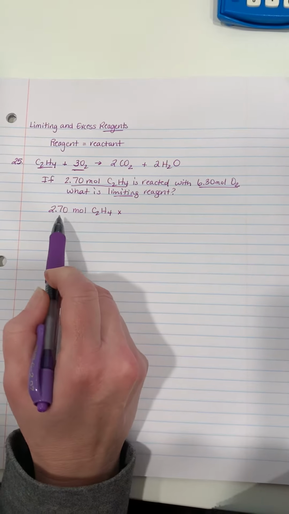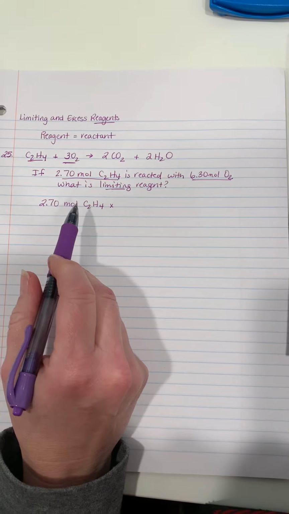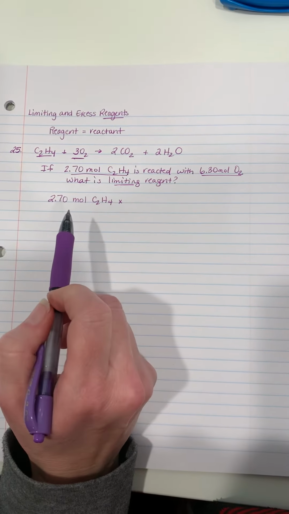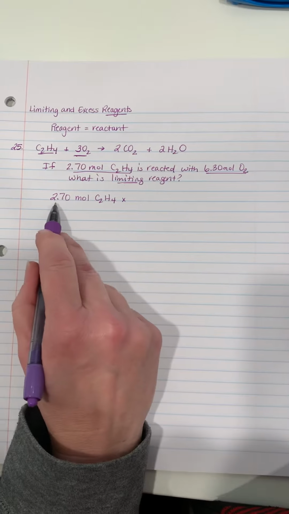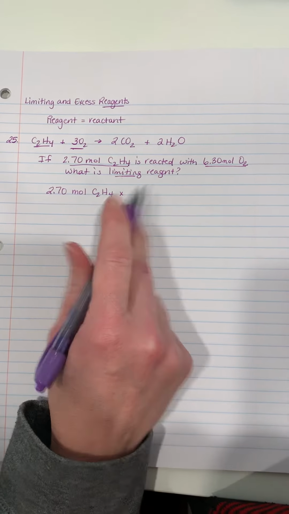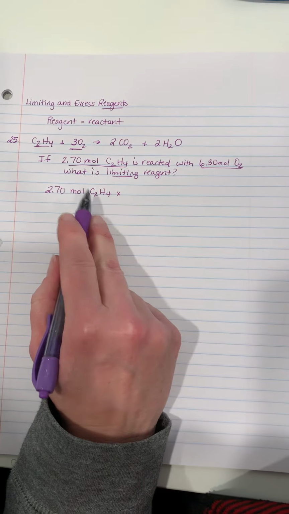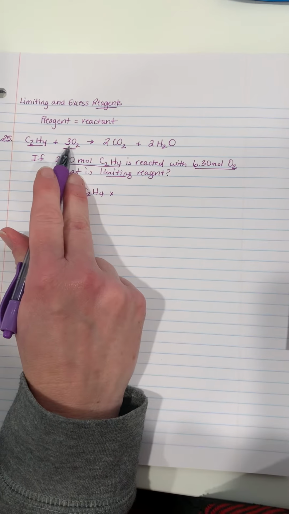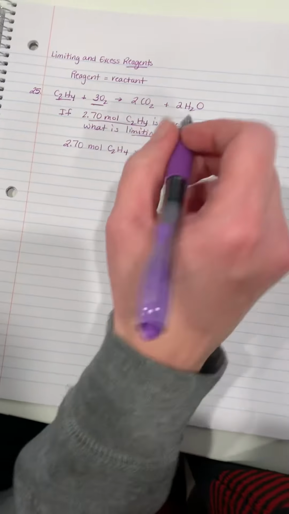What I need to do is just like I would do with bread and lunch meat. If I had 4 pieces of bread and I wanted 2 pieces of meat on each sandwich, I'd use the amount of bread that I have times the two pieces of meat. I'm going to do the same thing here. I have 2.70 moles of C2H4. I'm going to ignore the other number right now, and use this to figure out if I have this much C2H4, how much oxygen do I need? I know I have this, but I need to figure out what I need on paper.